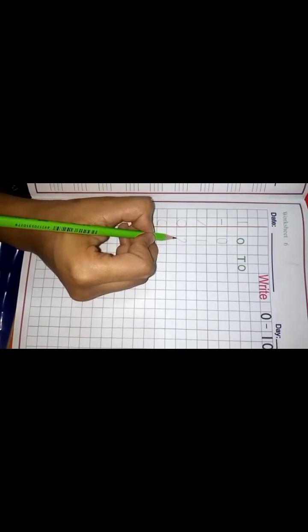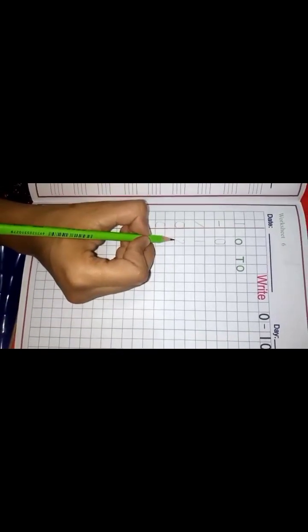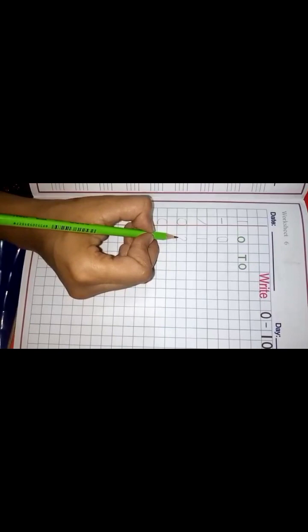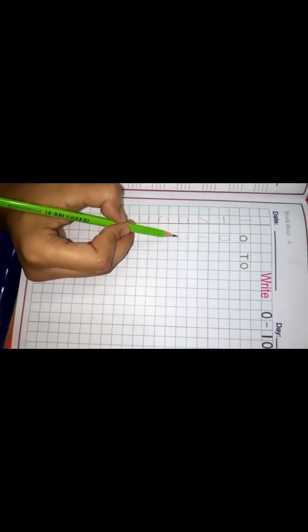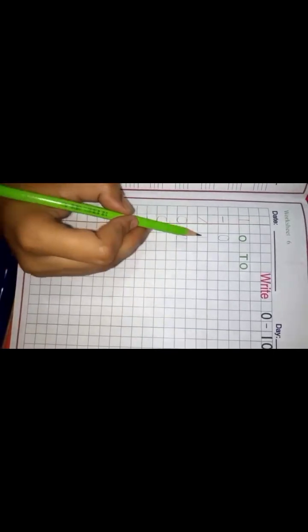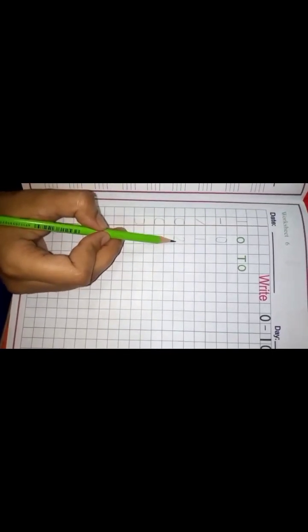Half curve with sleeping line, to make a number 2. You have to touch the upper and the lower line, but not these lines. You have to write the numbers at the mid of the block.